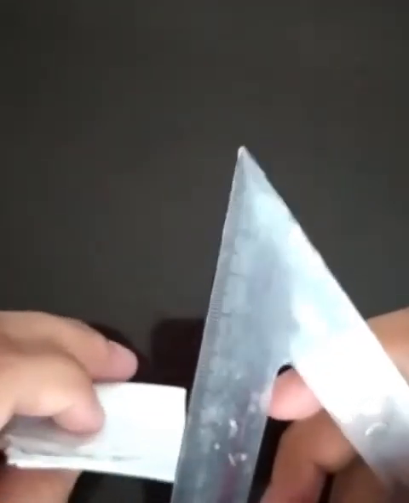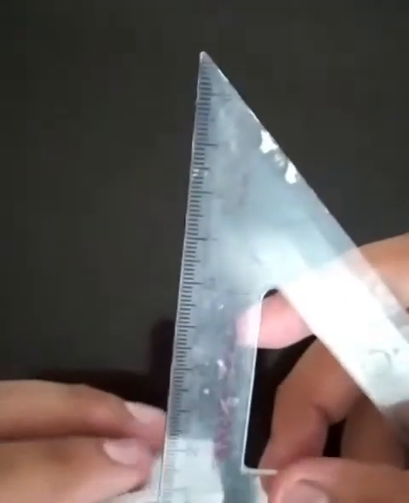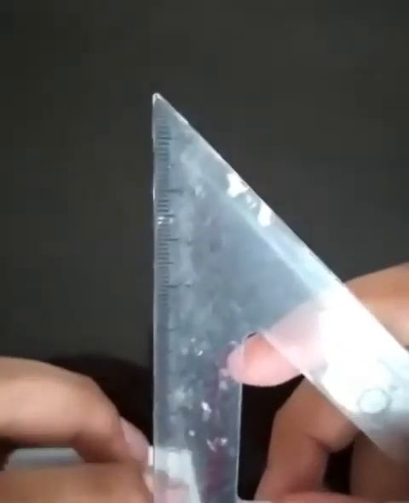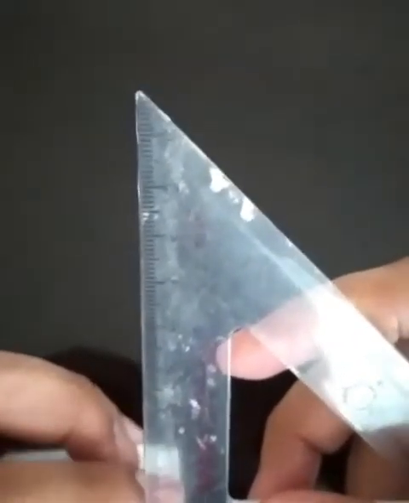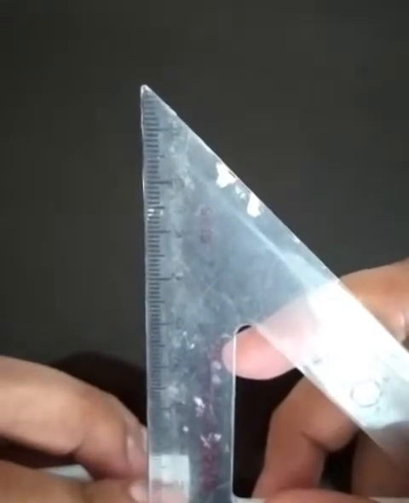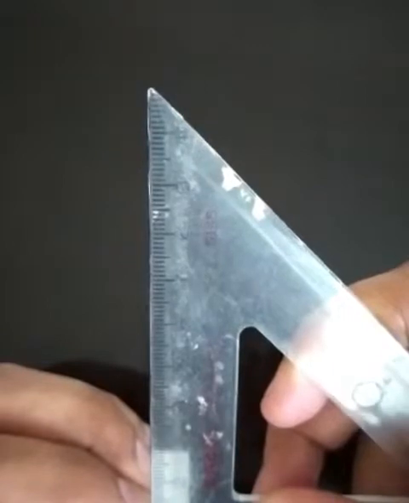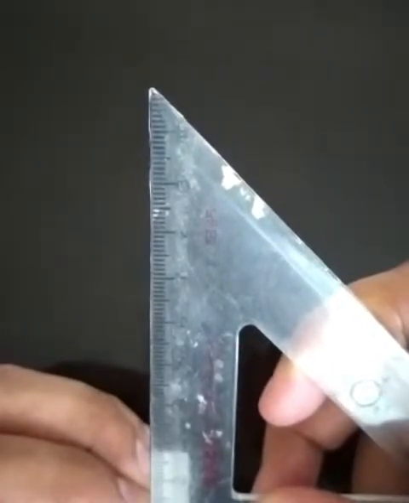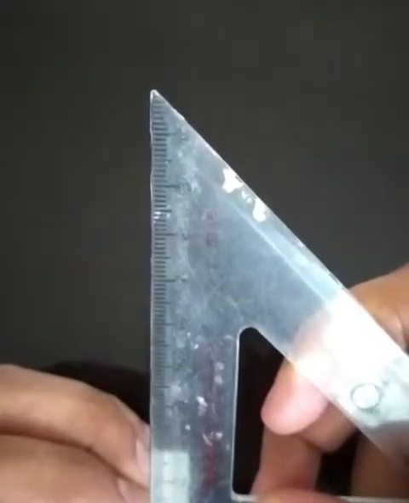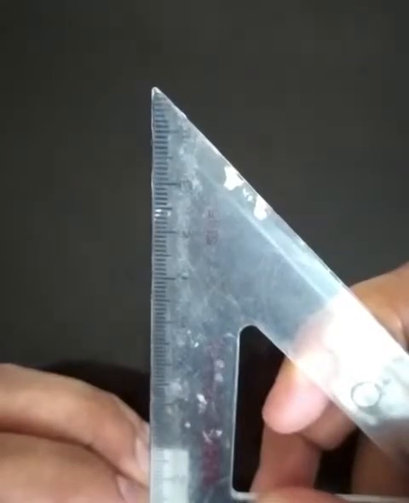And now what do we do is, I will be using a ruler of 10 centimeters. And what we have to do is to press the paper so we can have a right measurement, and it's 4 millimeters, no, sorry, 3 millimeters.